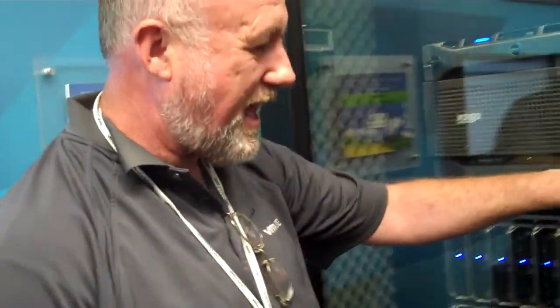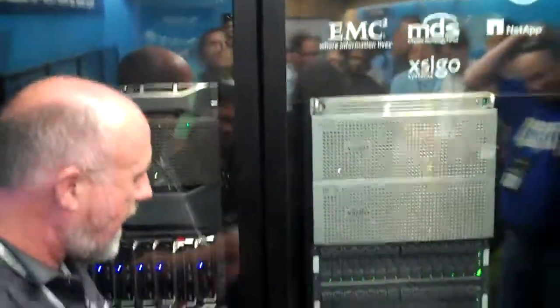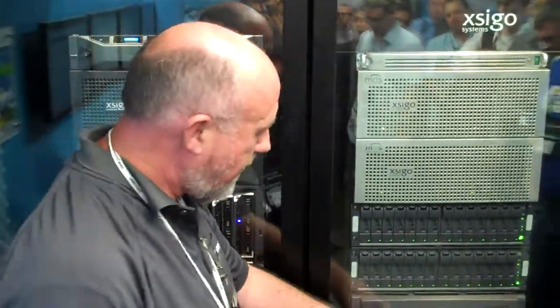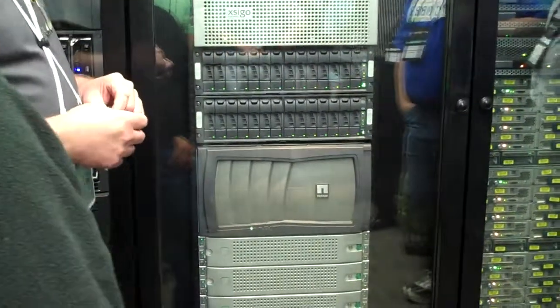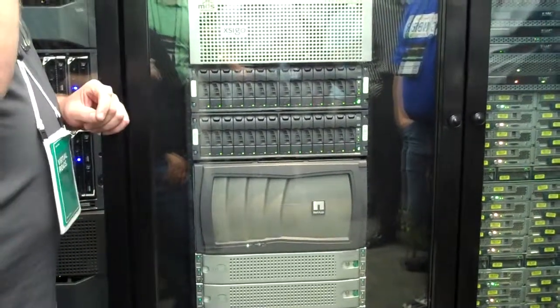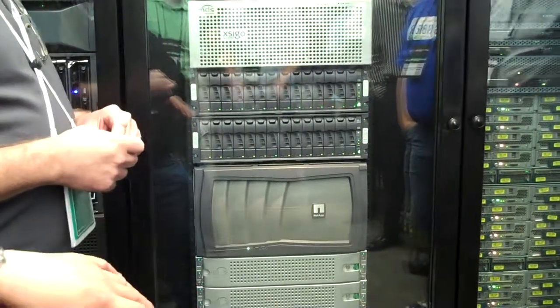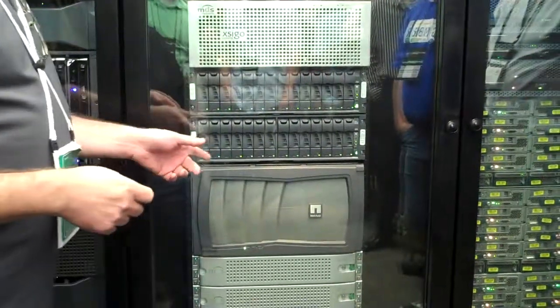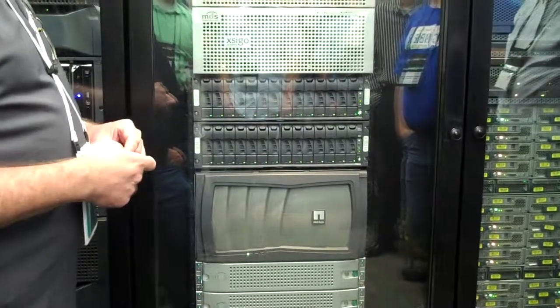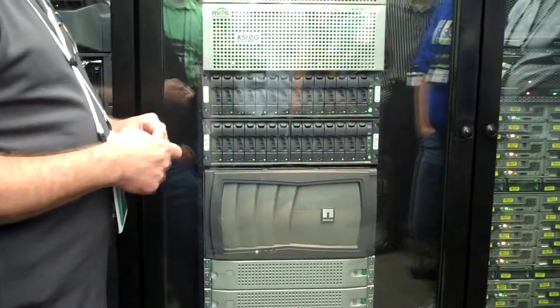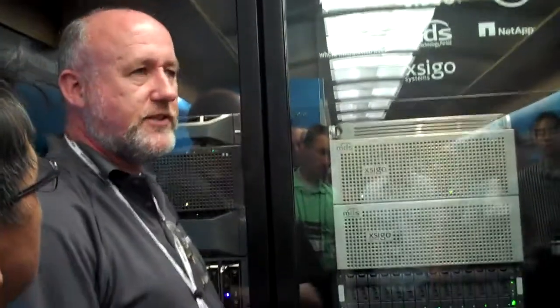So over here we have our MDS Xsigo and NetApp vertical. So in each, these are MDS Quad Vs. So in each 2U space we have 4 blades. Each are dual Nehalem processors, up to 96 gig of RAM. We have dual Mellanox HCAs, so we have dual 20 gig pipes into our Xsigo directors.